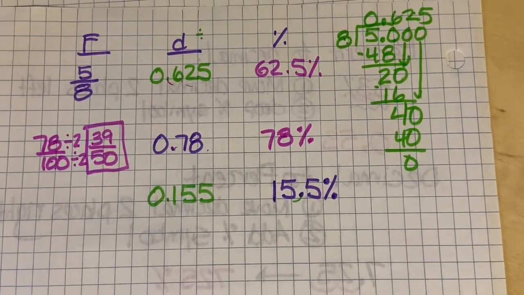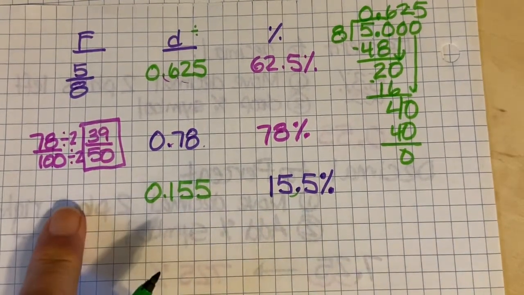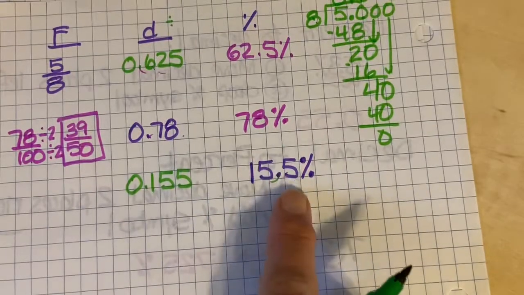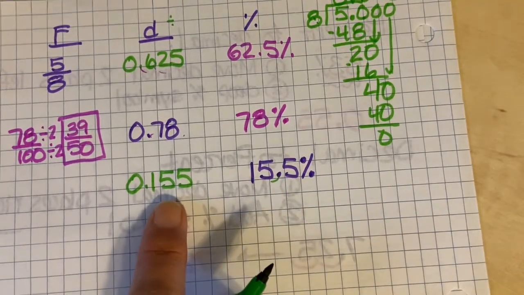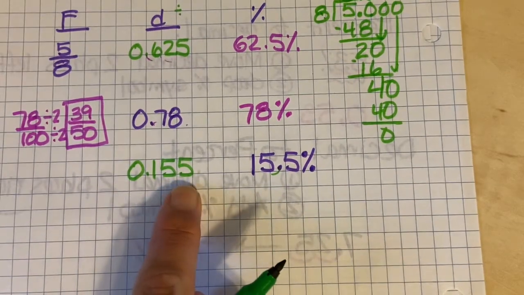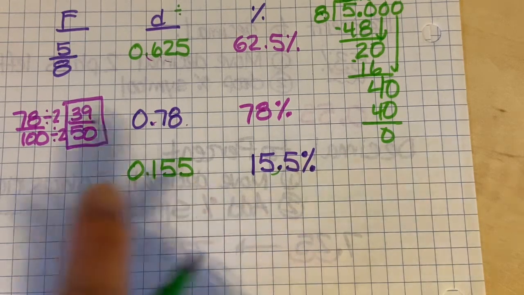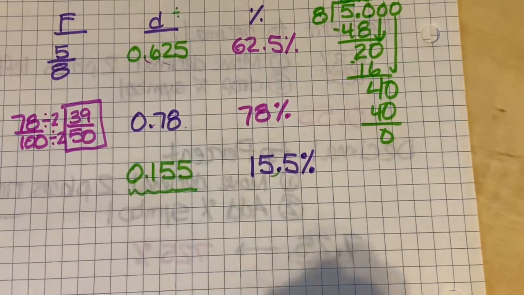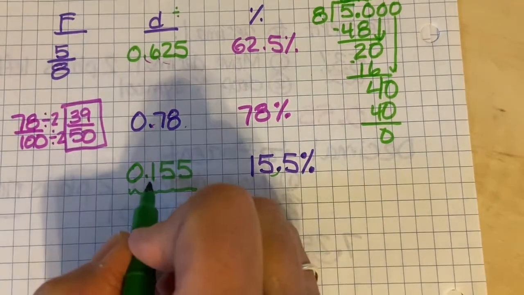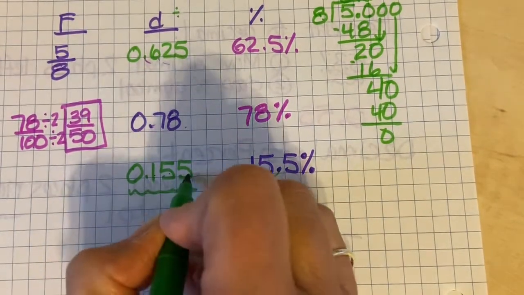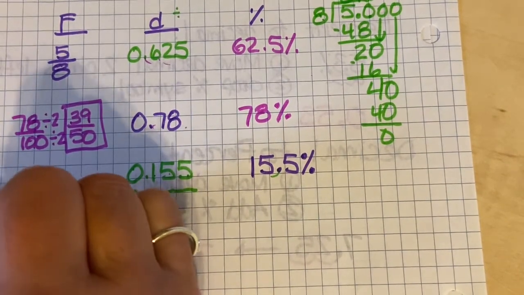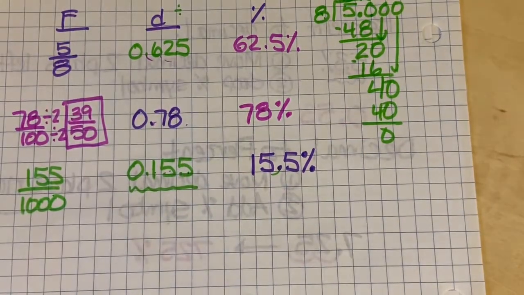Okay. Now, here's the harder part. When I want to change this to a fraction, what I really want to do is, rather than put this over 100, just read this how it goes. This is 0 and 155 thousandths. So to save myself some effort, I'm going to take the decimal and write it like you say it. This would be 155 thousandths. So 155 over 1,000. And then I would put that in lowest terms.